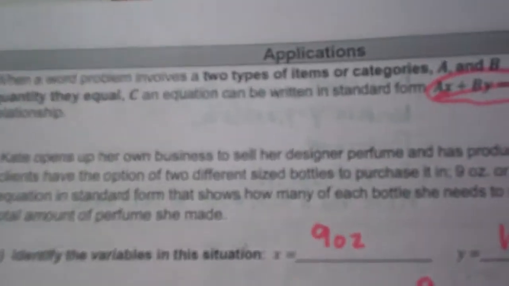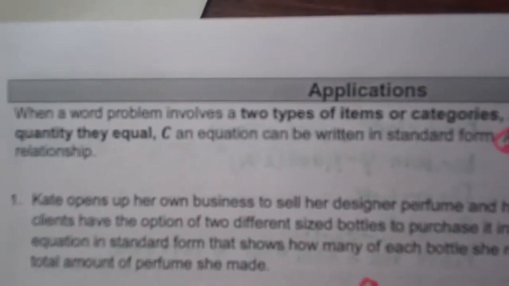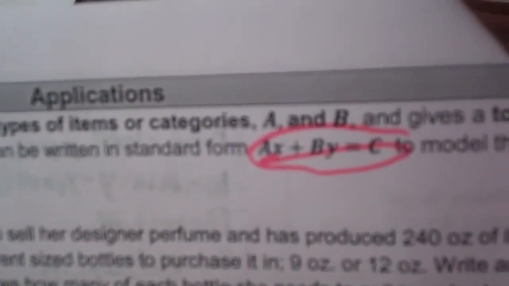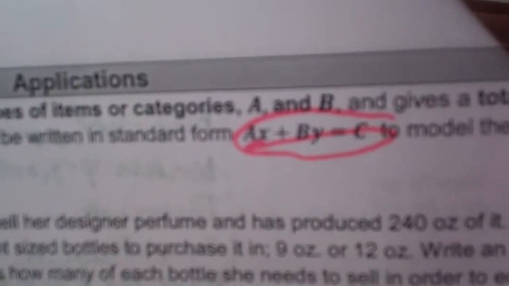Hello again. Today we're going to do some application problems, 2 to be exact, and we are going to write them in standard form, or ax plus by equals c.